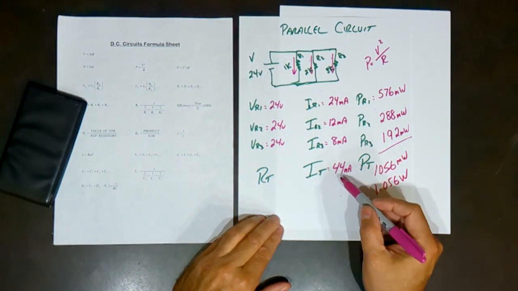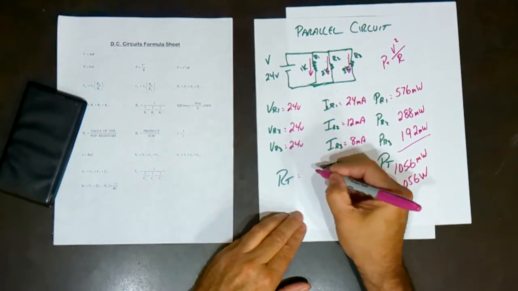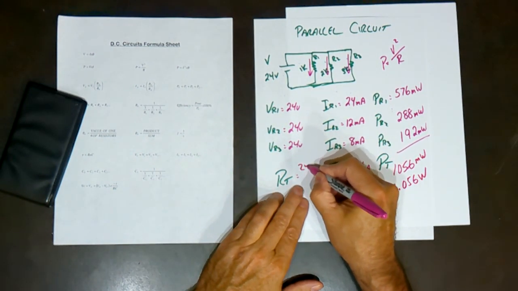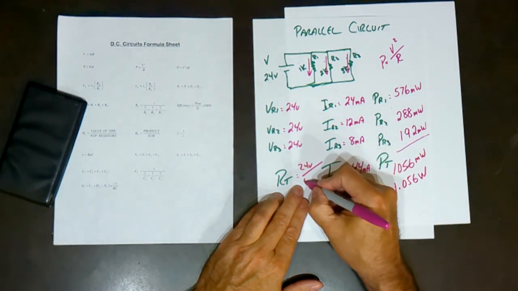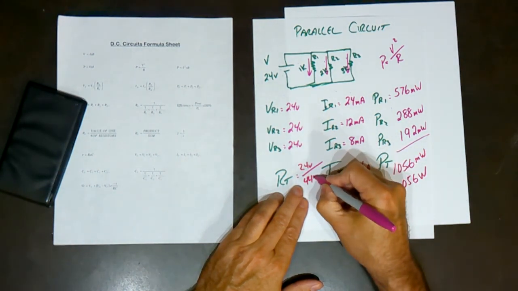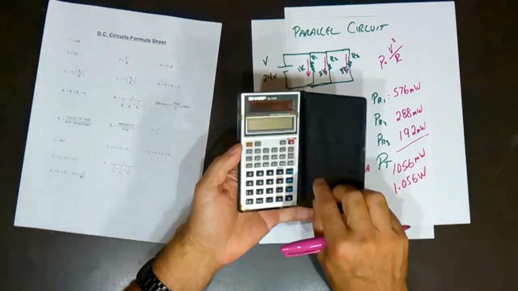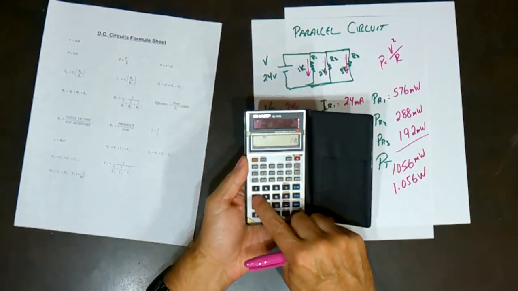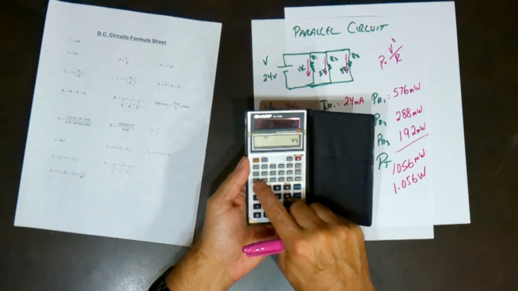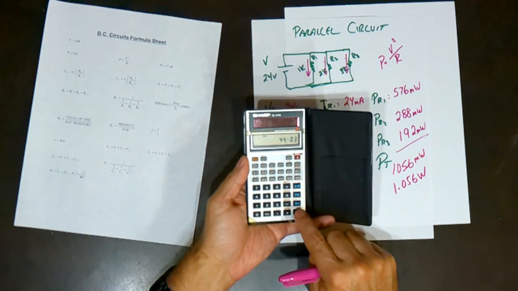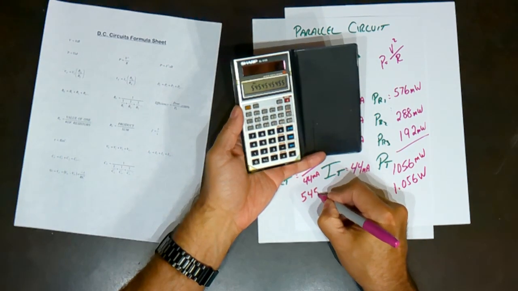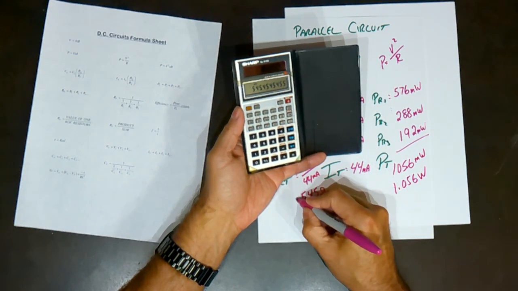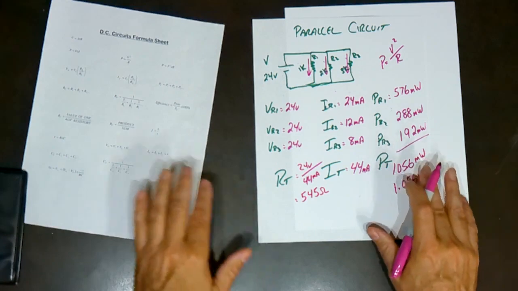Now we need to figure out R total. For R total, we can use the total current, so we can use Ohm's law, and we can say 24 volts divided by 44 milliamps. So 24 divided by 44, exponent 3, the negative, equals 545 ohms. Now, does that make sense?